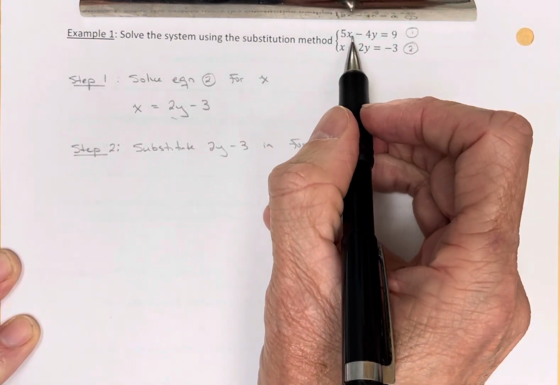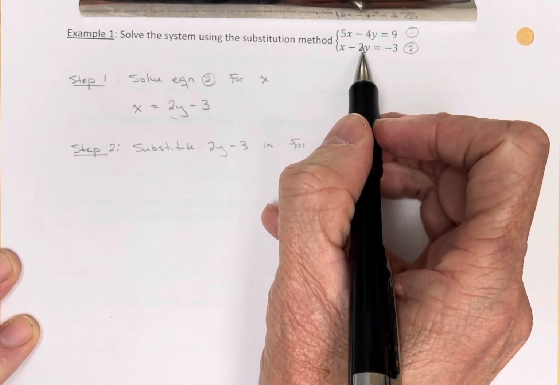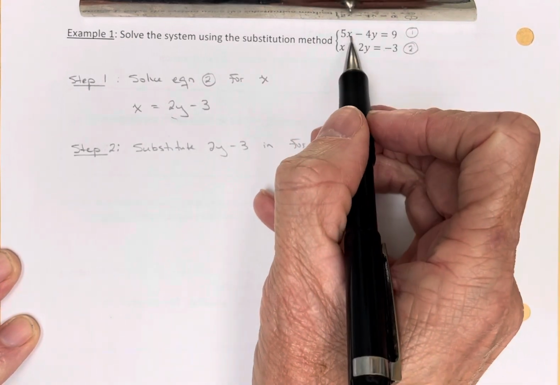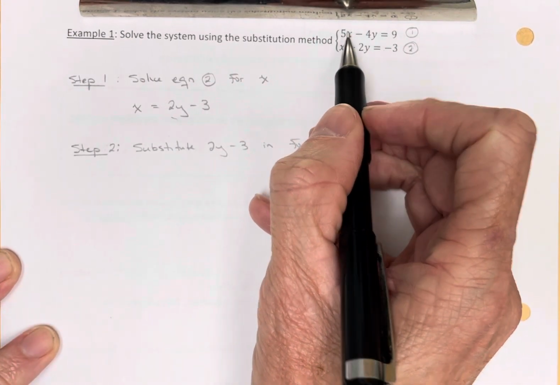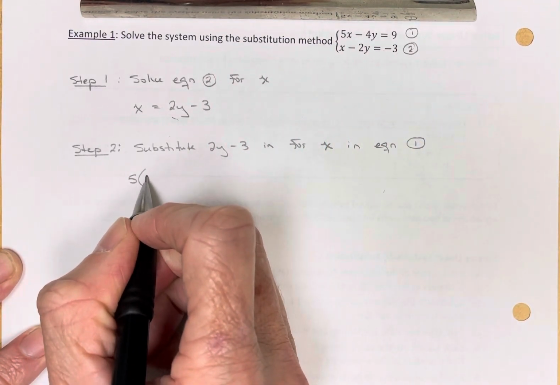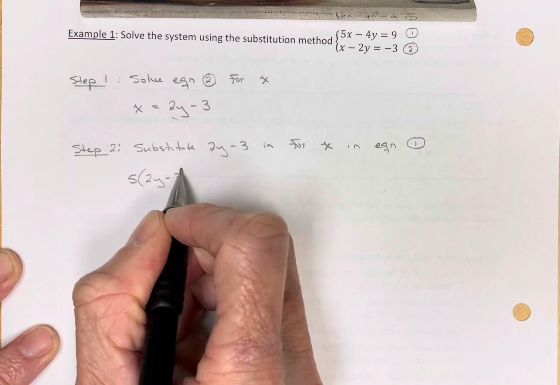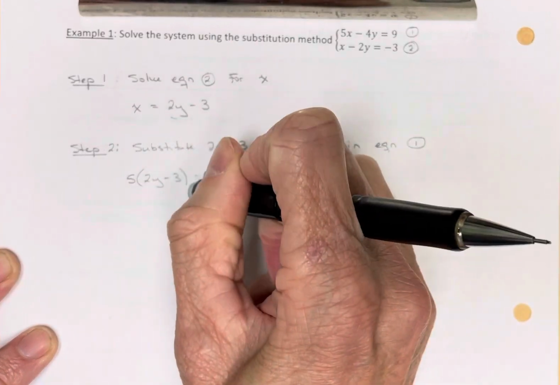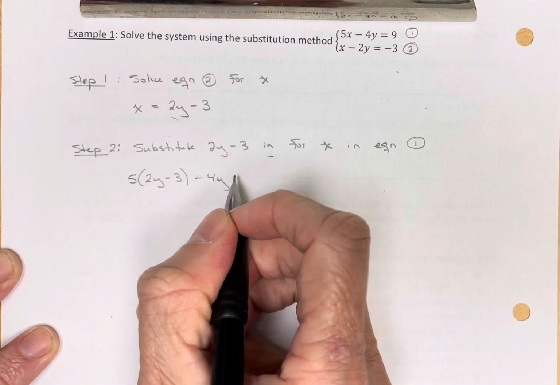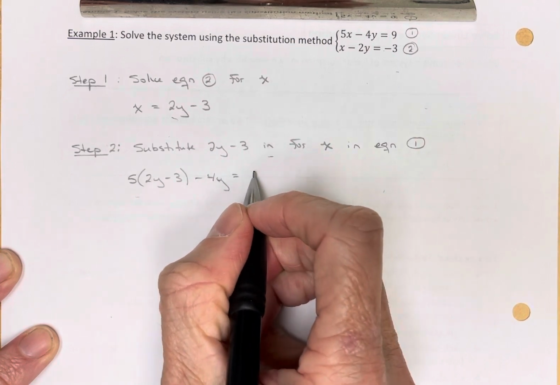Okay, so equation 1, now that I know that x equals 2y minus 3, I can put 2y minus 3 in for x in equation number 1. So I have 5 times x, which is 2y minus 3, minus 4y is equal to 9.